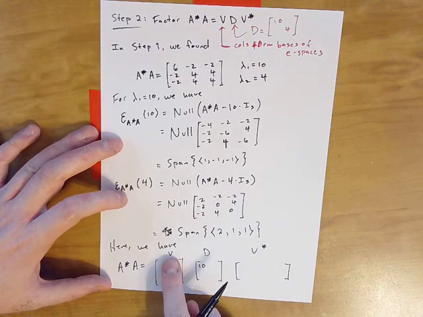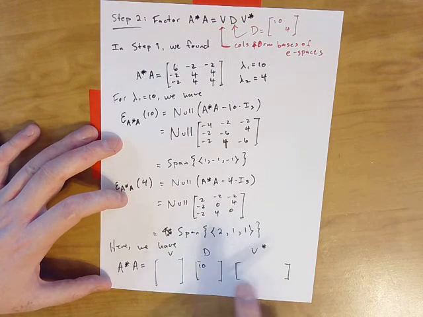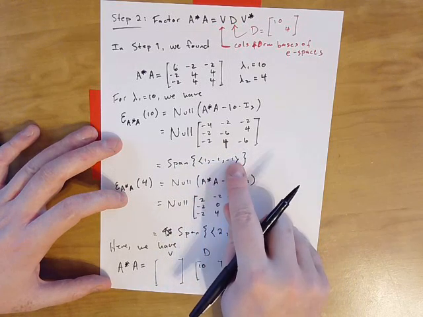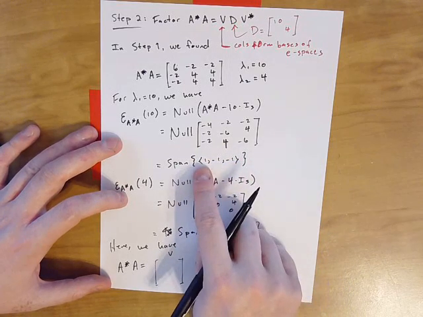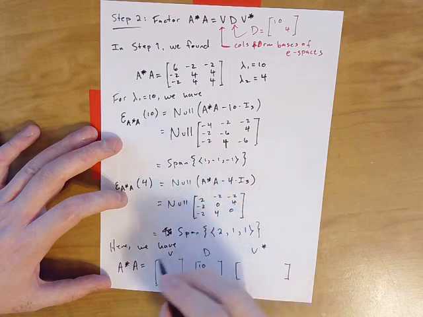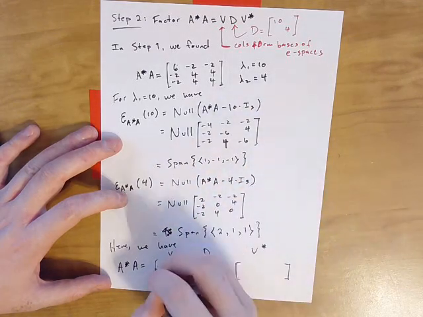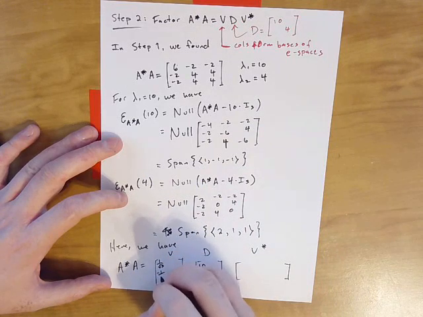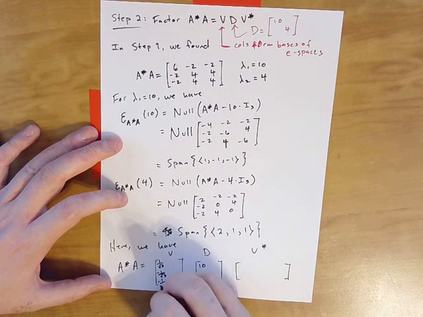So we need the first column of V to be a normalized eigenvector. So here we're looking at 1, negative 1, negative 1. The length of this vector is root 3, so we divide 1, negative 1, negative 1 by root 3. So we get 1 over root 3, negative 1 over root 3, negative 1 over root 3.